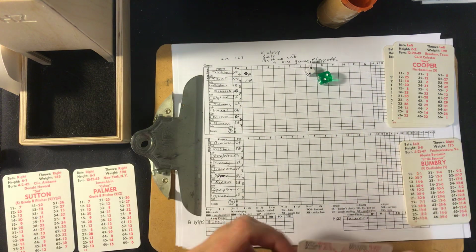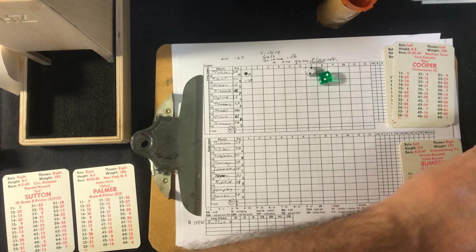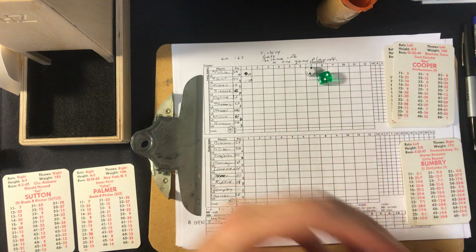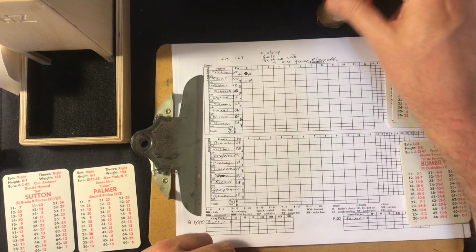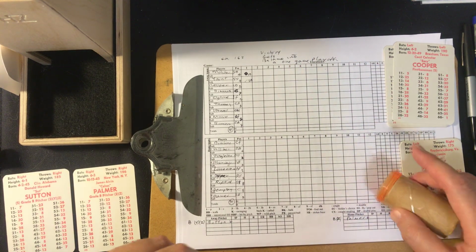So that's another thing about APBA. There's no effect. I mean, the pitcher doesn't really affect extra base hits. That's one thing I don't totally agree with.